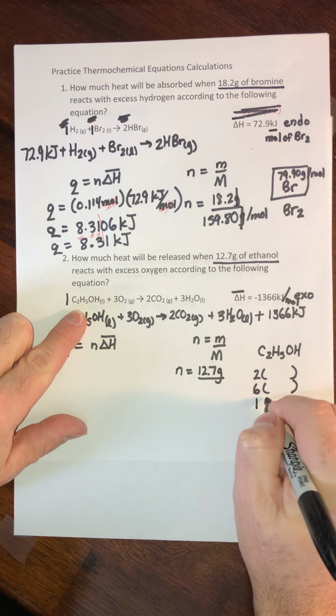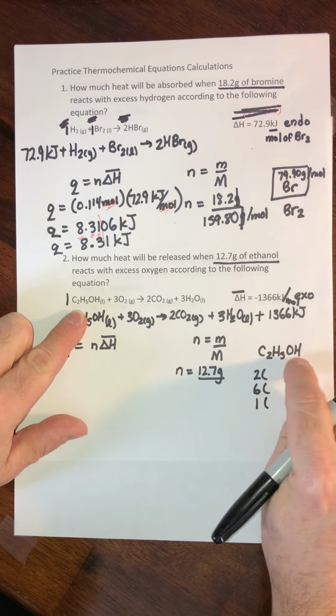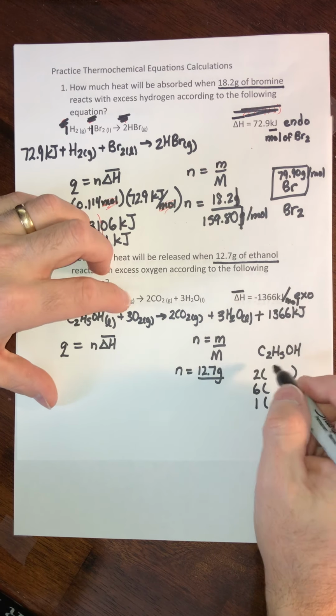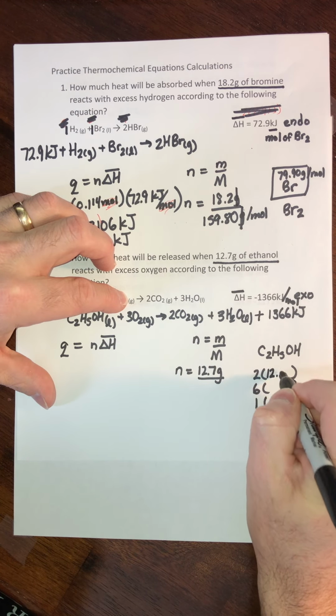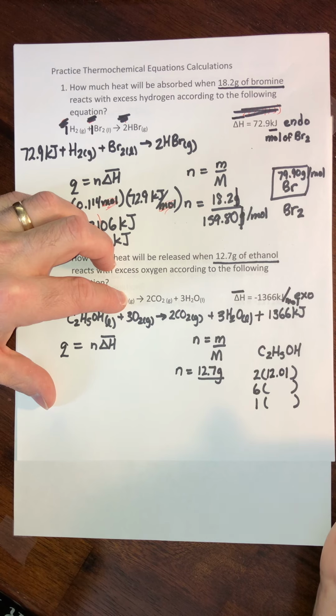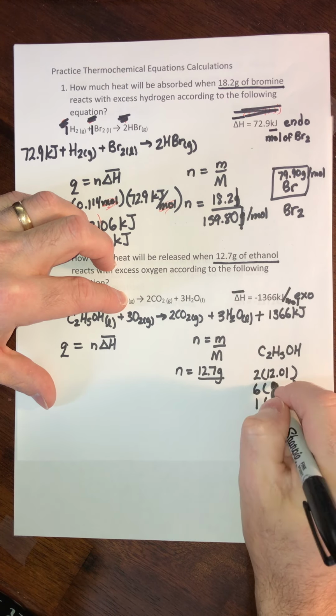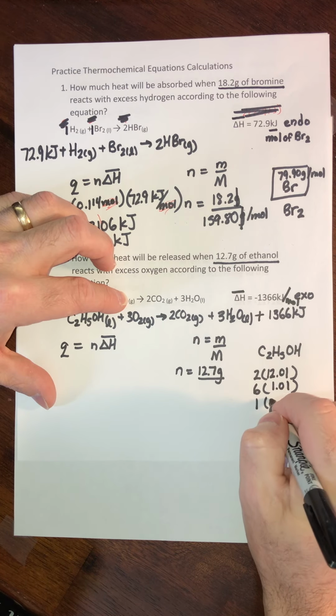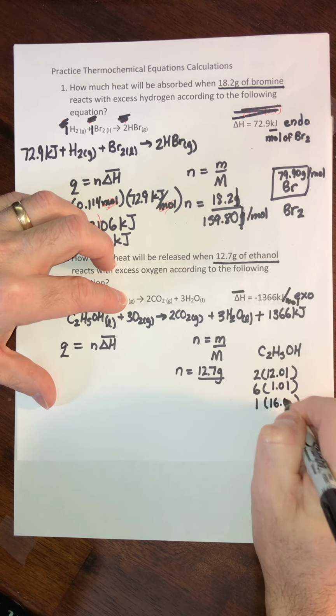And I need to know how heavy an oxygen is because there's 1 of them. If you pull out your periodic table, carbons weigh 12.01, hydrogens weigh 1.01, and oxygens are 16.